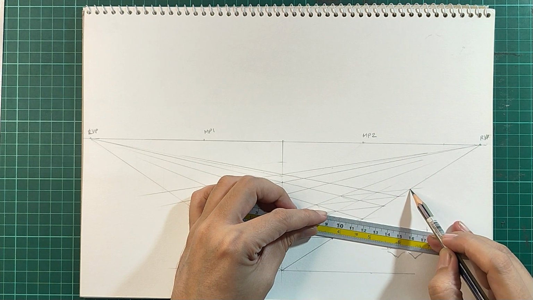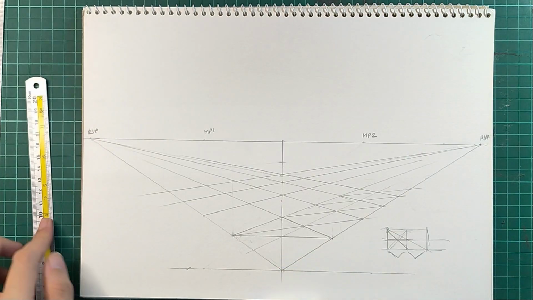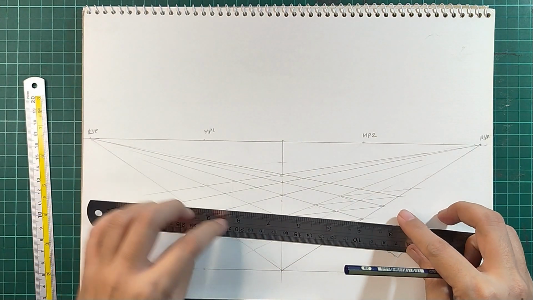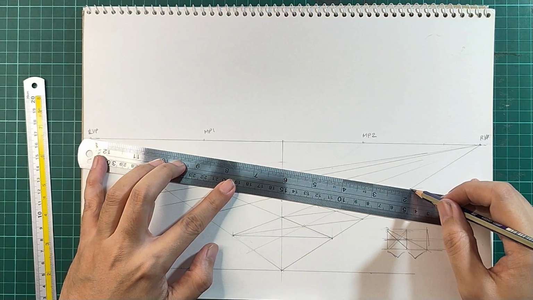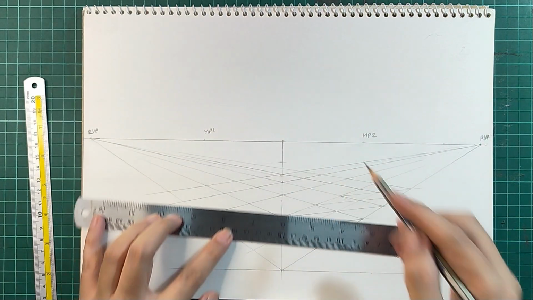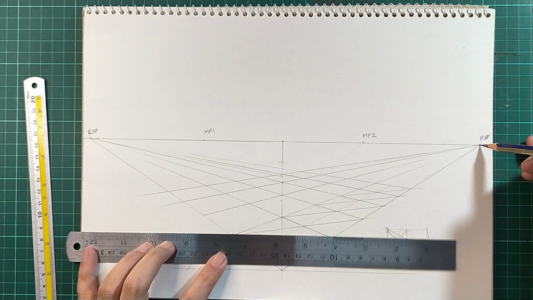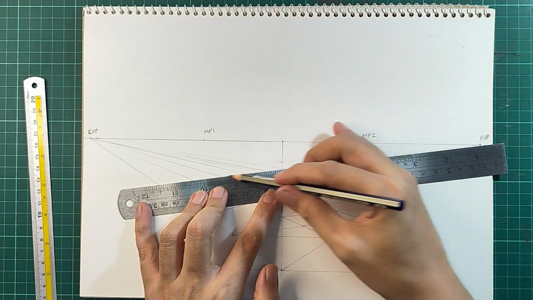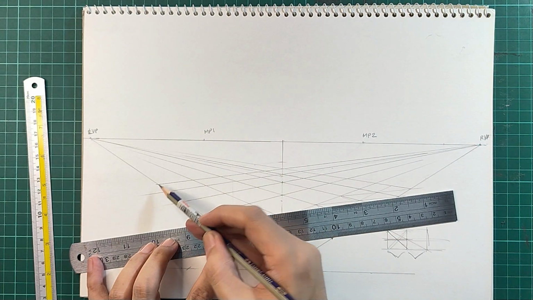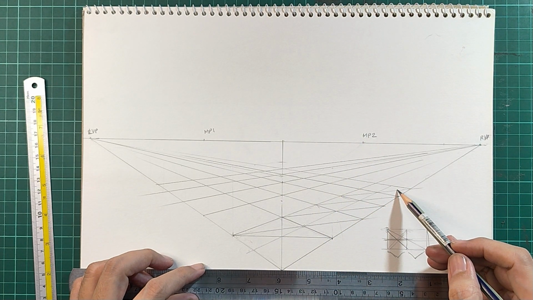We have our point right there. And I'm gonna bring that to the left vanishing point. We have that intersection right there. And I'm going to bring that to the other side so that we have our 1, 2, 3, 4, 5.